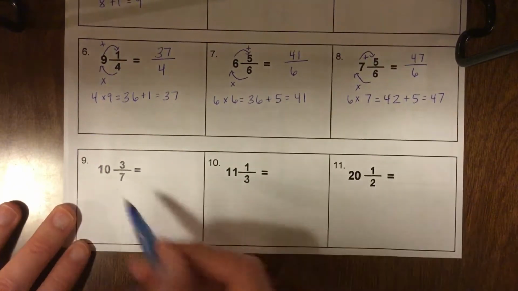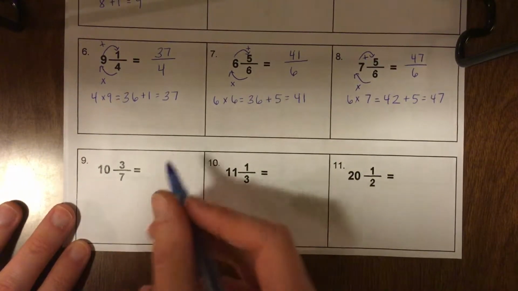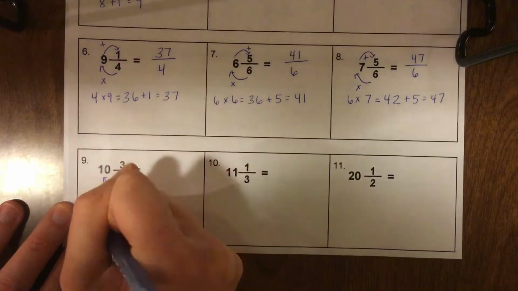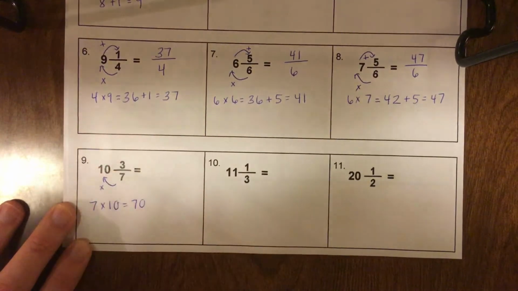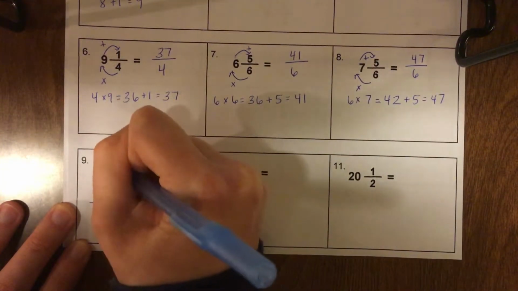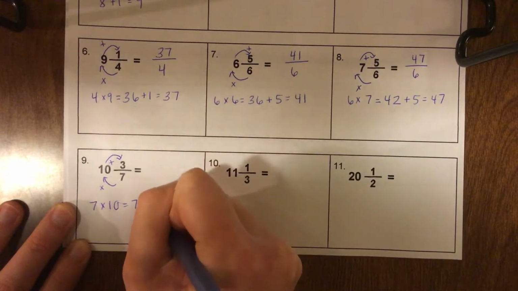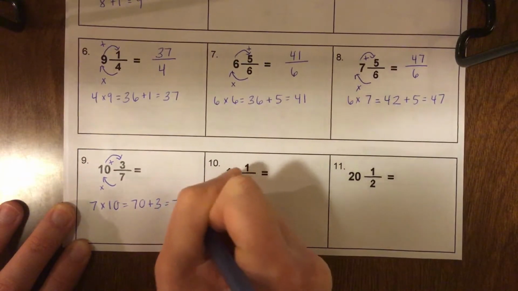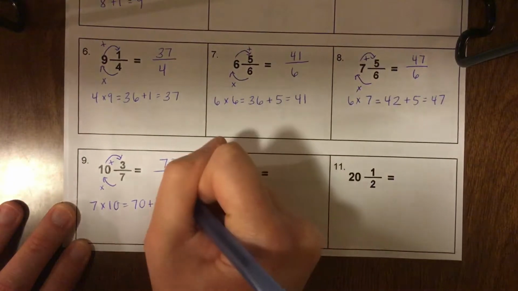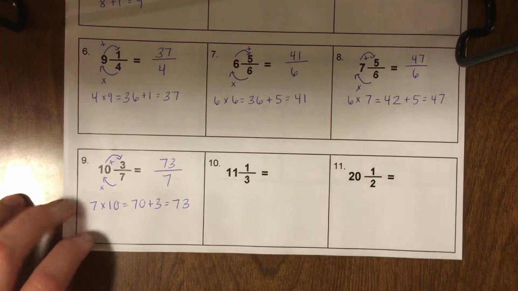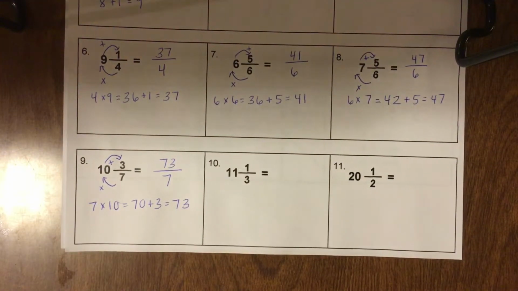Number 9, 10 and 3/7. First, I'm going to multiply. 7 times 10 equals 70. After I multiply, I add on the extra, so 70 plus 3 equals 73. So my numerator is 73, and my denominator stays the same. To get an improper fraction, 73/7.